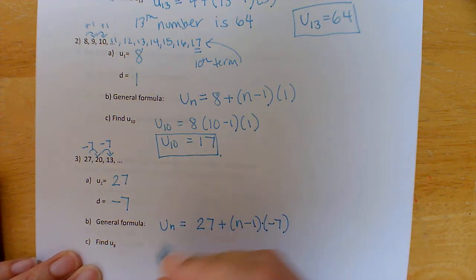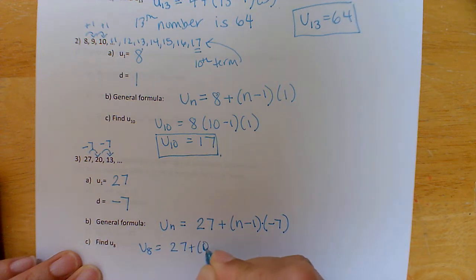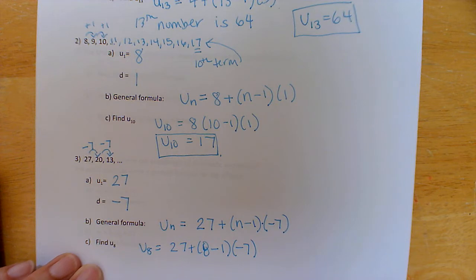They want us to find u sub 8. So they want us to find the 8th term. So putting it into our formula, 27 plus 8 minus 1 times negative 7, and putting that into my calculator, u sub 8 equals negative 22. And there's my answer.